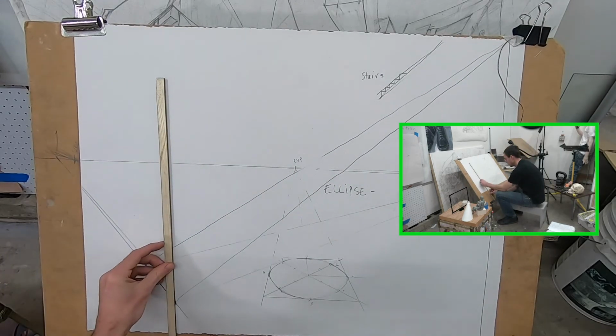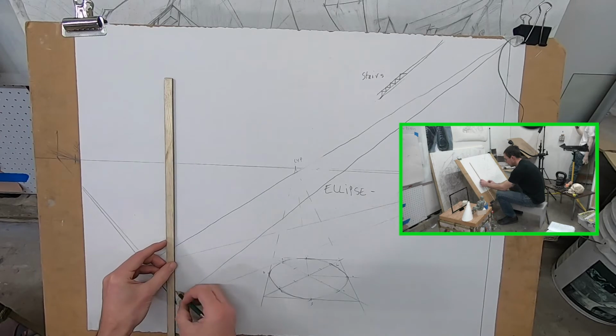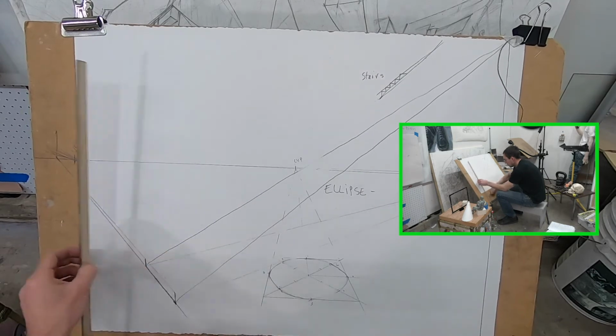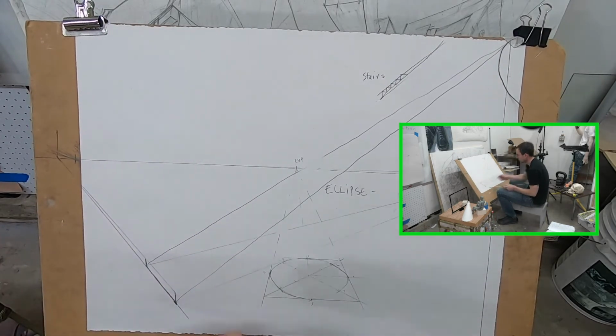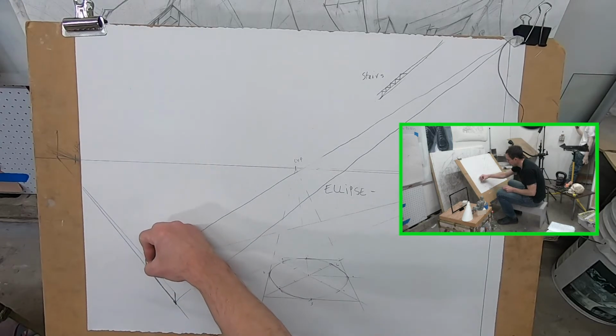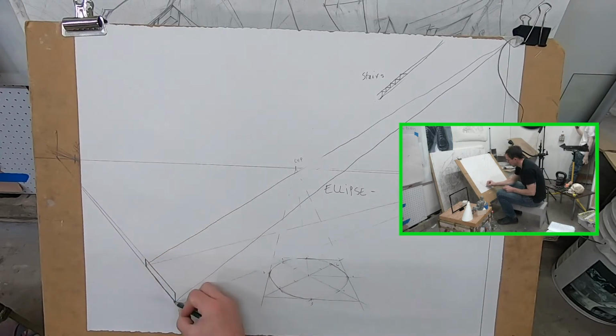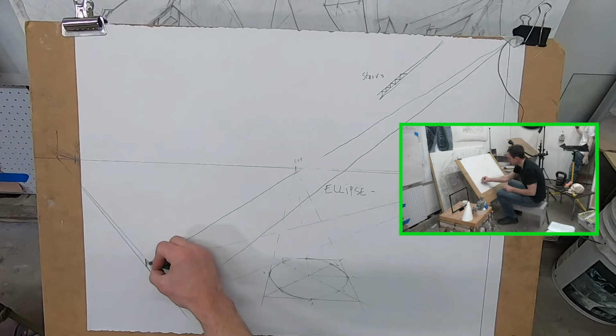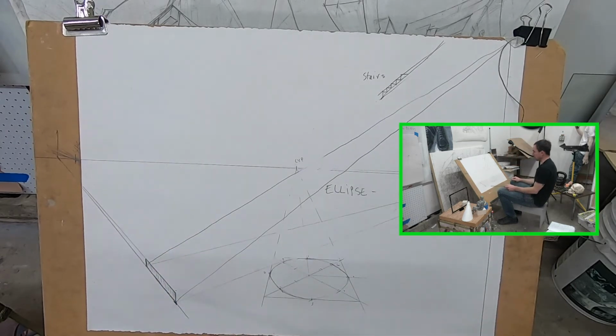Is that one vertical? So we just did the height. That gives us the front plane of our first step.